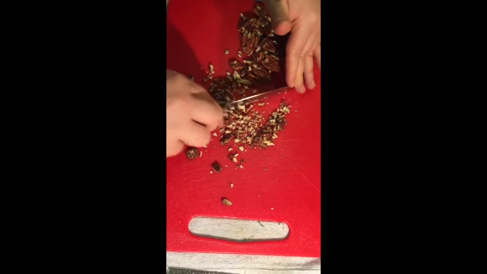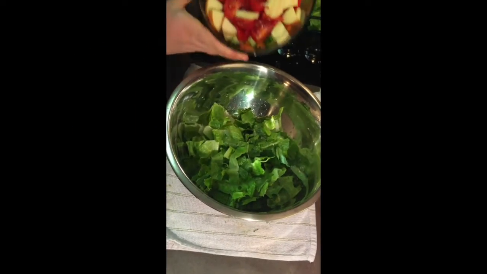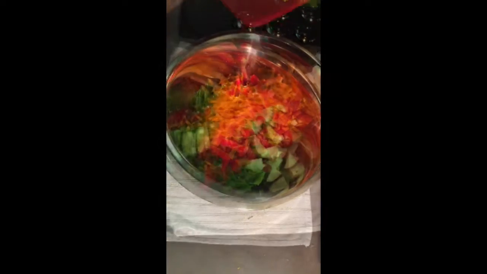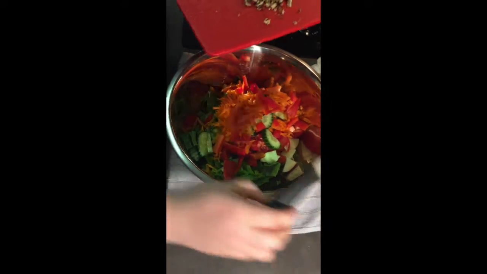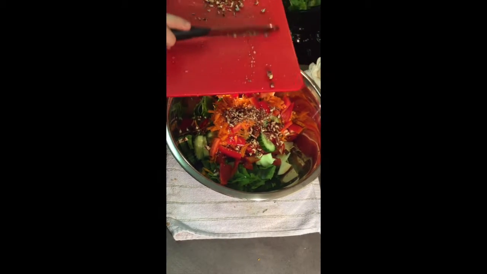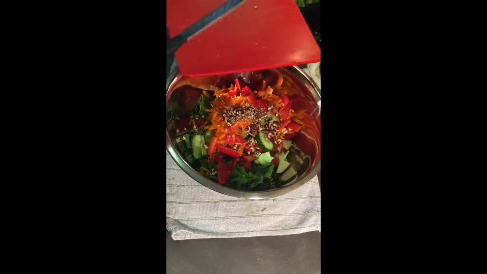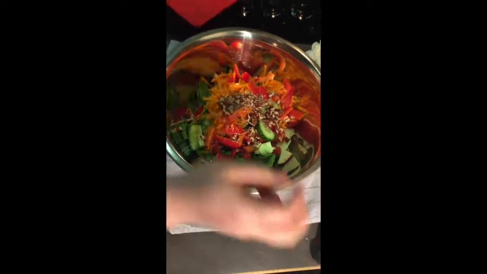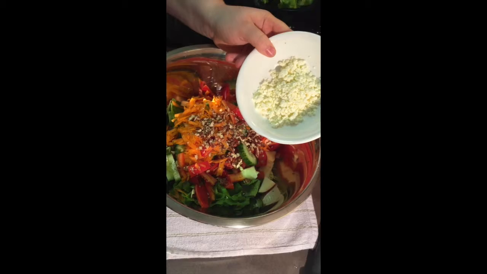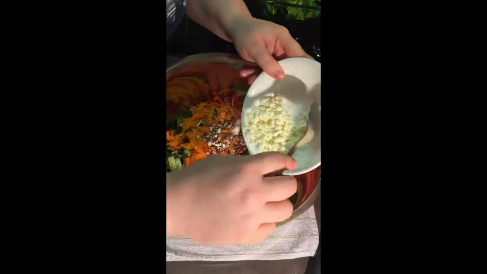Once I am almost done slicing them, as they're really thin, I'm going to put it to the side and mix everything in my salad together. Now we're going to add the pecans. Now I'm going to put in el queso de feta.